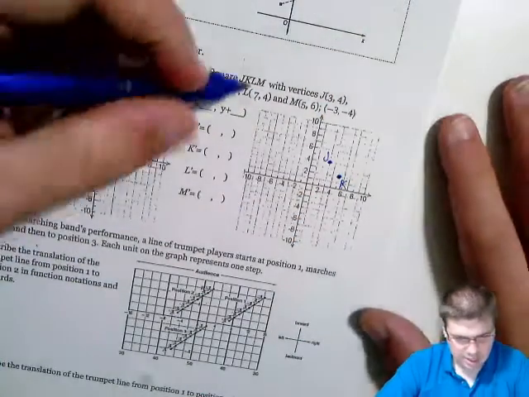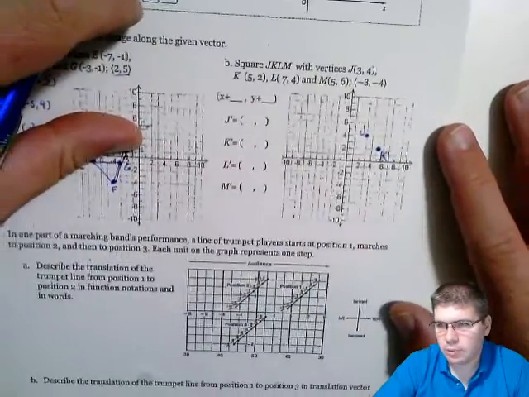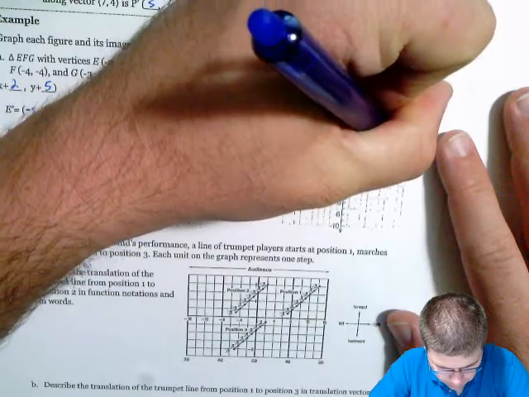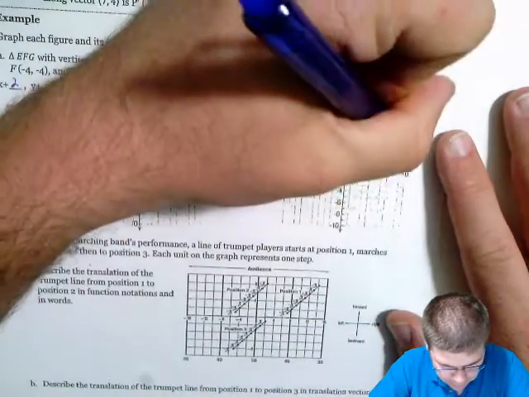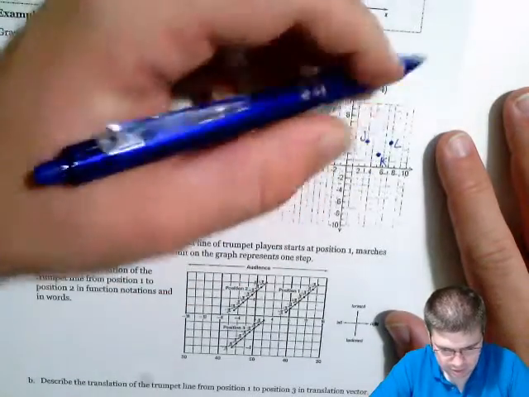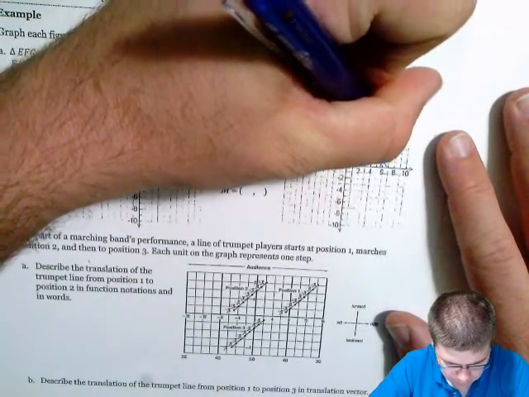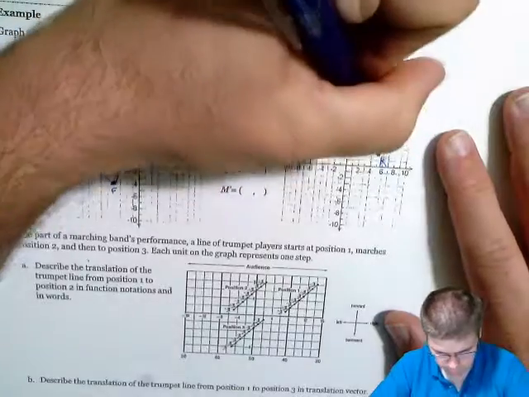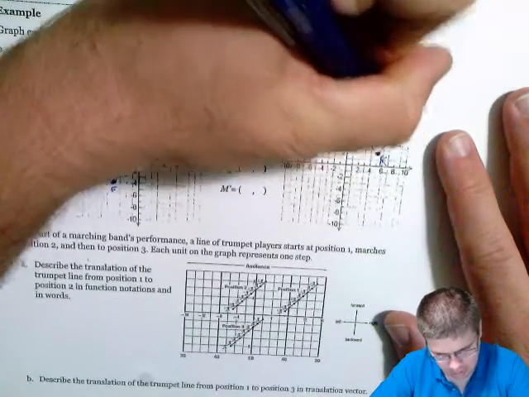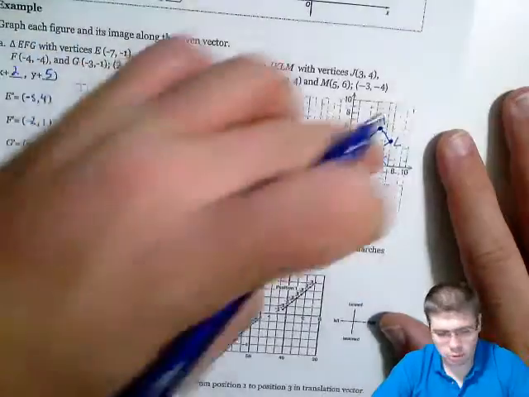And then we've got L at 7, 4. So 7 right, 4 up. And that was L. And then M is at 5, 6. So 5 right, 6 up. We'll put us up there. And so we end up with that. It is a square. It kind of looks like a diamond right now, but it is. All those points are equidistant.